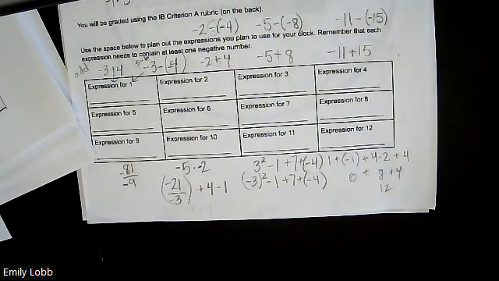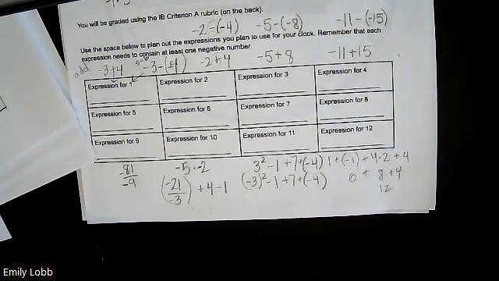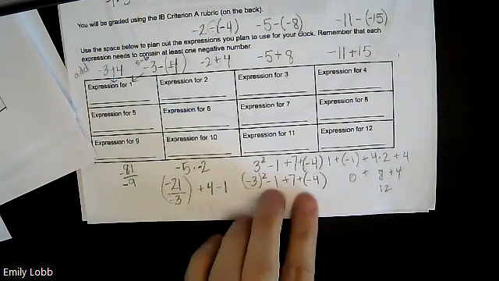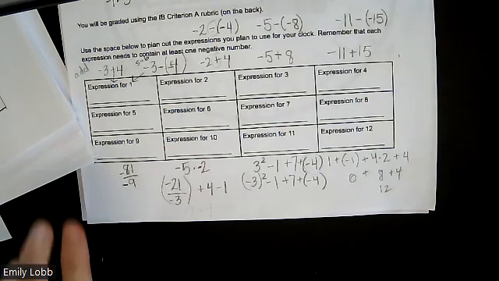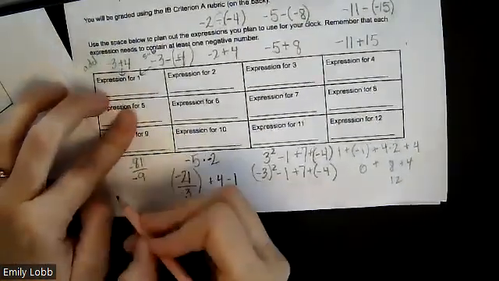Anybody have a great order of operations one for numero 9? For 11? 9. My God. I just did one for 11. Why would I ask for 11? Guys, the clock is super easy. I'll show you in just a second.